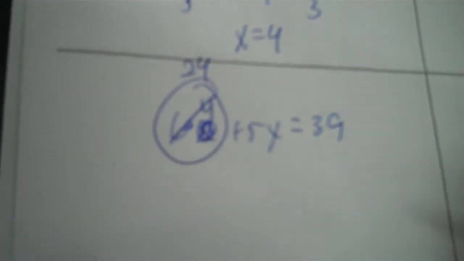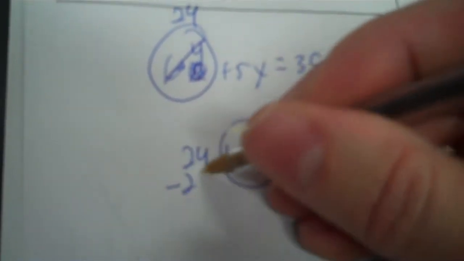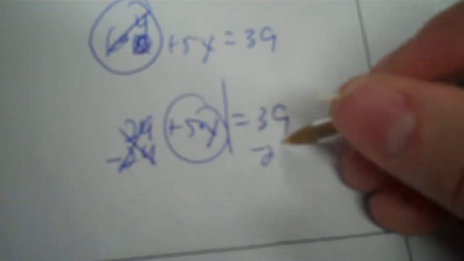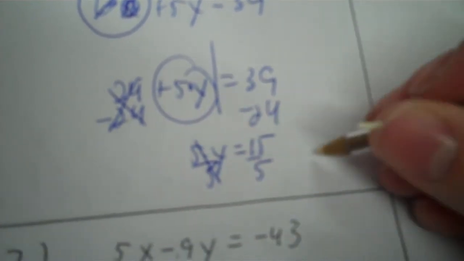So 6 times 4 is 24. Okay? So you have 24 plus 5y equals 39. Now solve for y. So subtract 24, and you're at 15. So 5 times y equals 15. Then divide by 5, and y equals 3. 4, 3. Now we're going to use elimination again, okay?